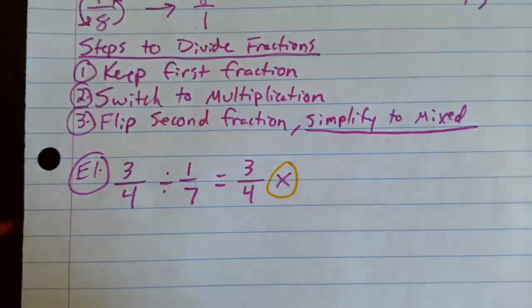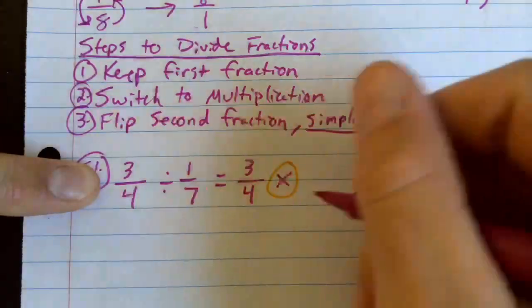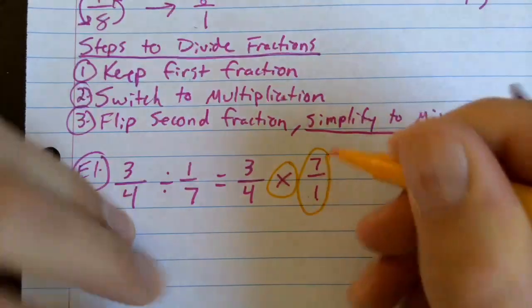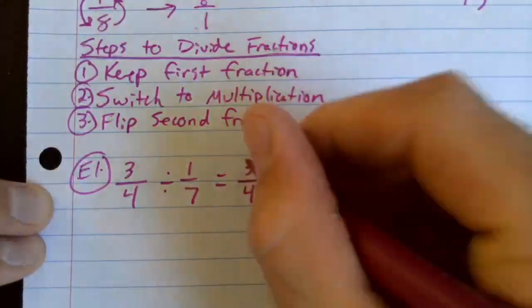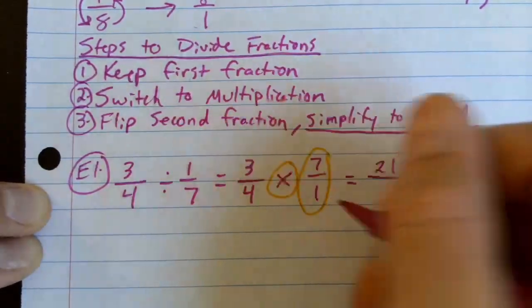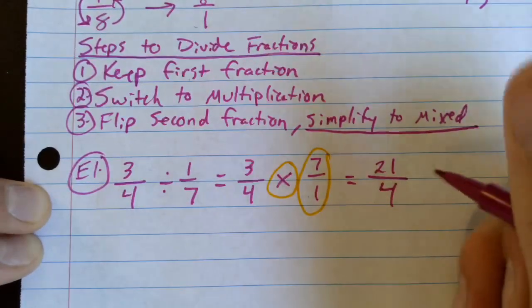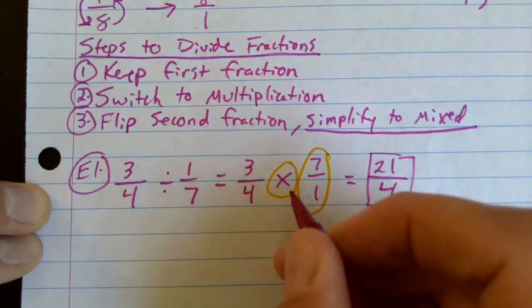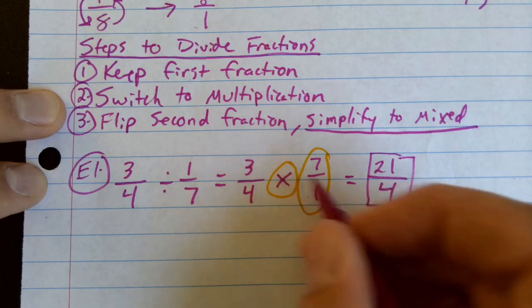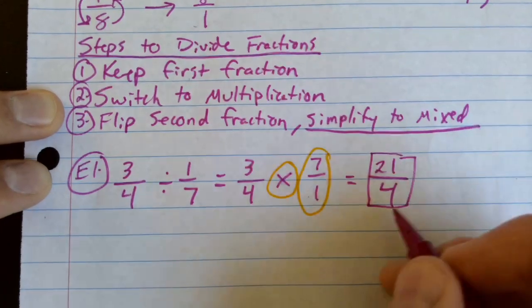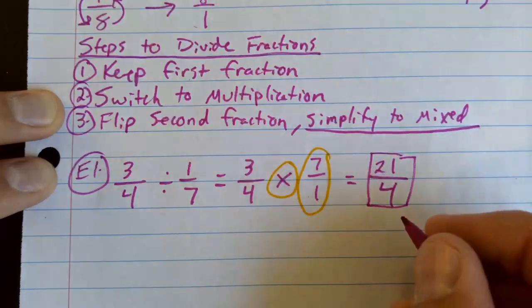And then flip the second fraction, 1 over 7 to 7 over 1. And then just multiply. 3 times 7 gives you 21, and 4 times 1 gives you 4, giving you 21 over 4. And then it says simplify to mixed.